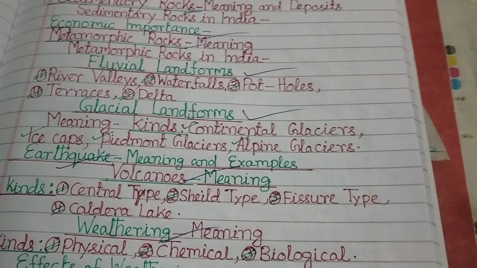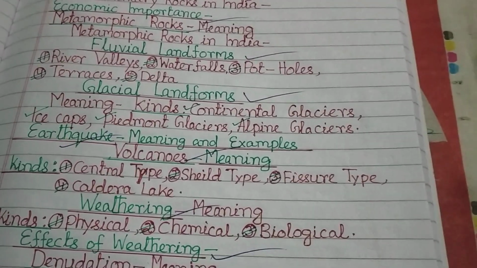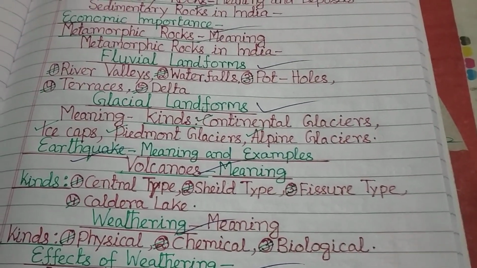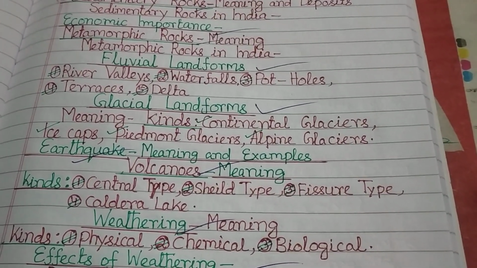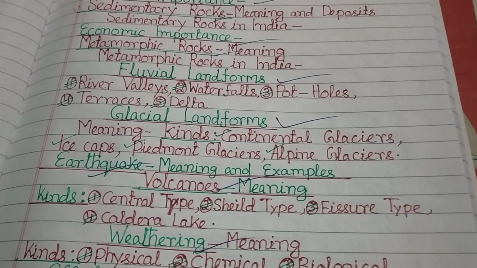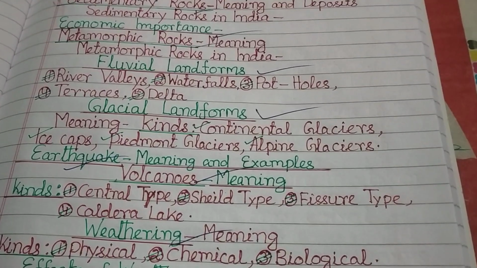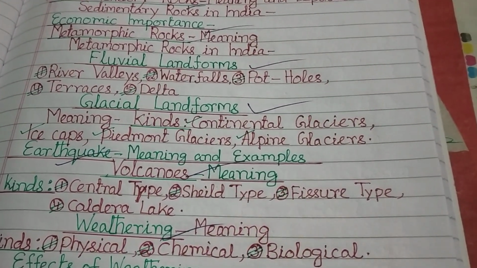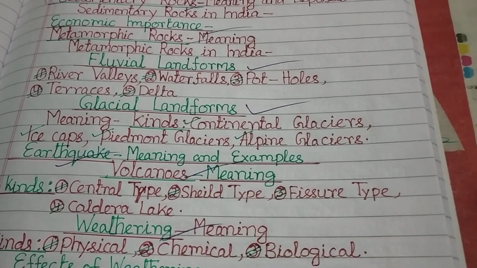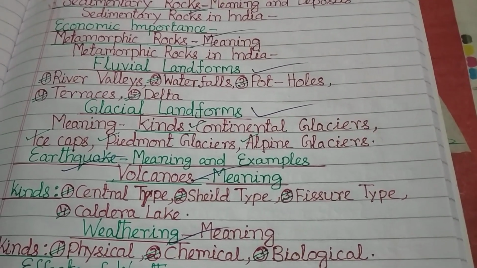And now we'll discuss the spread of sedimentary rocks in India. The alluvial deposits in the Indo-Gangetic plain and in coastal plains are of sedimentary accumulation.